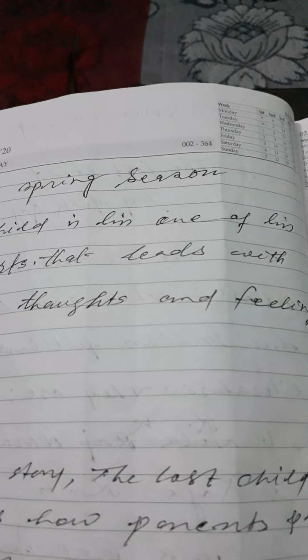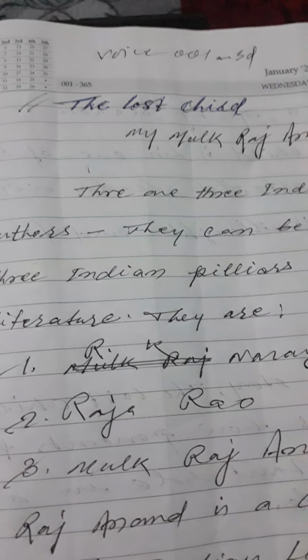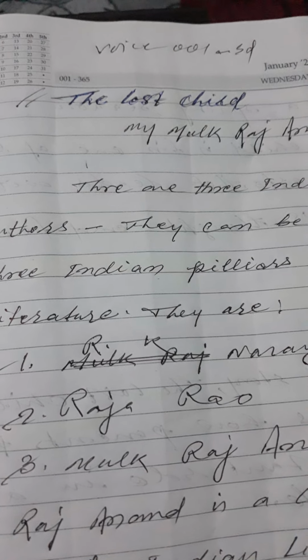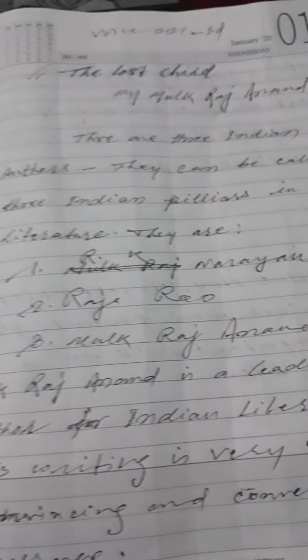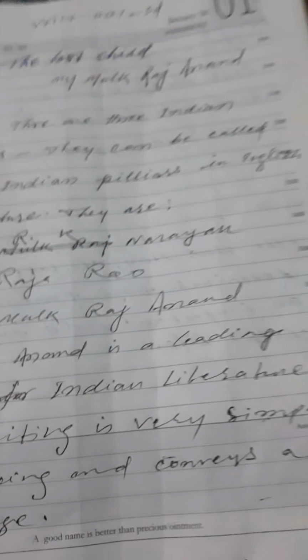His art of writing is so simple and inspirational for a lot of children. We can never forget him because his art of writing is very simple, convincing, and conveys a good message.